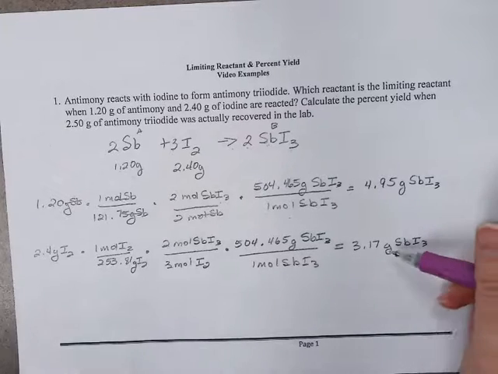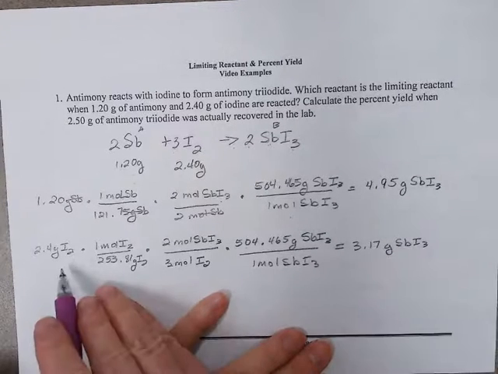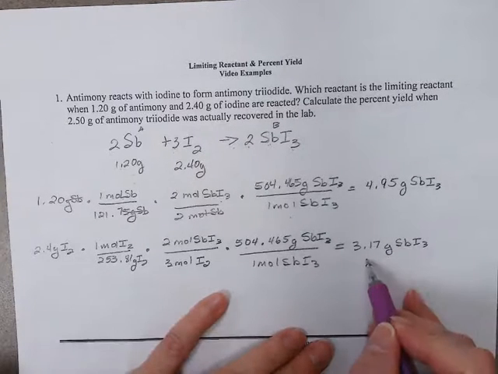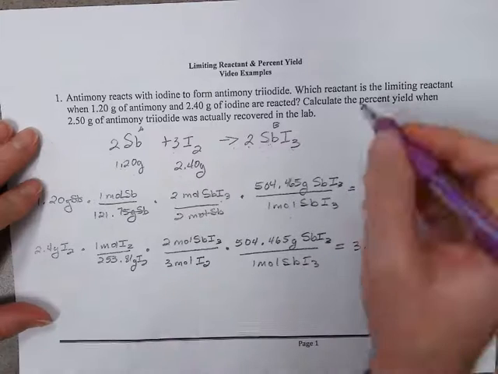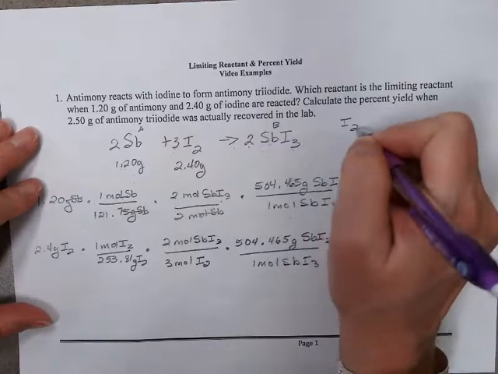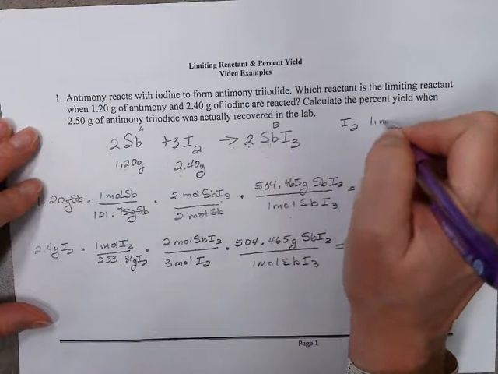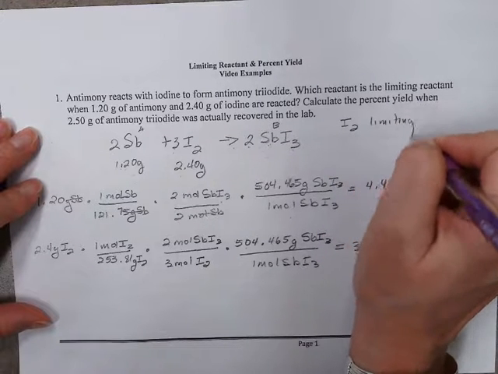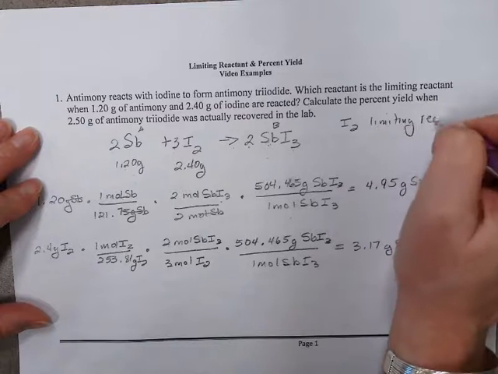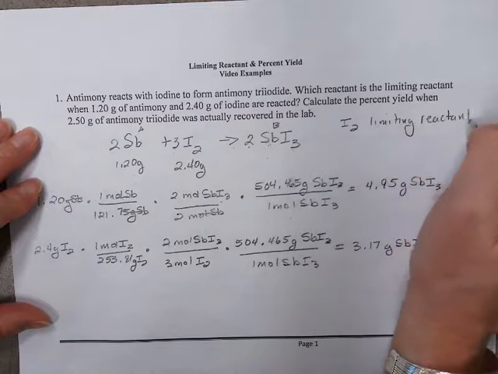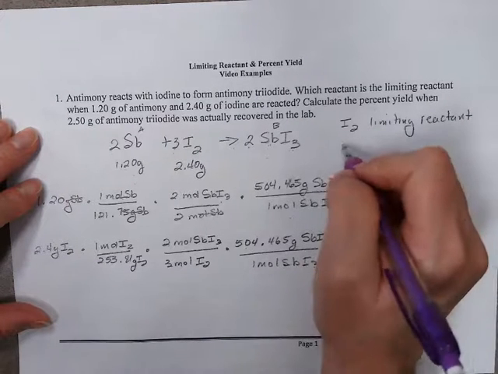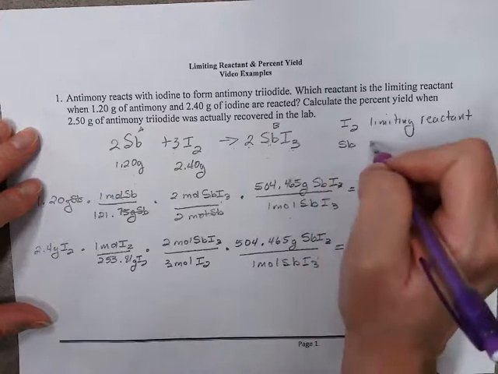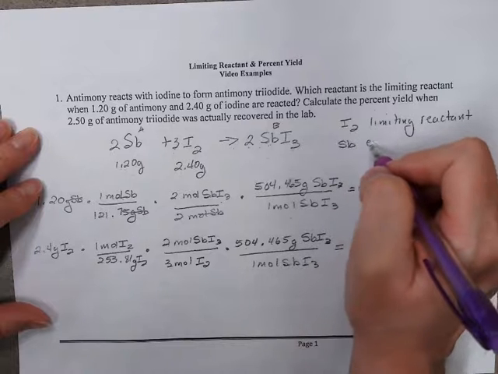So when we compare these masses, I see that iodine produced the least amount of the mass. Okay? Therefore, iodine is the limiting reactant. Okay? And therefore, antimony is the excess reactant.